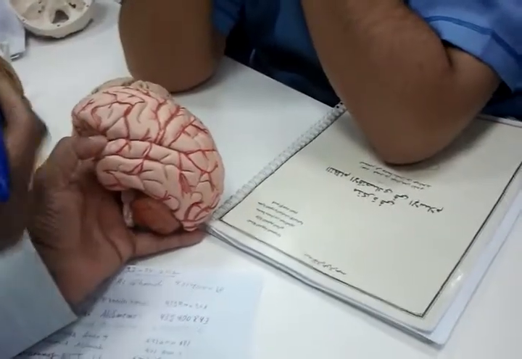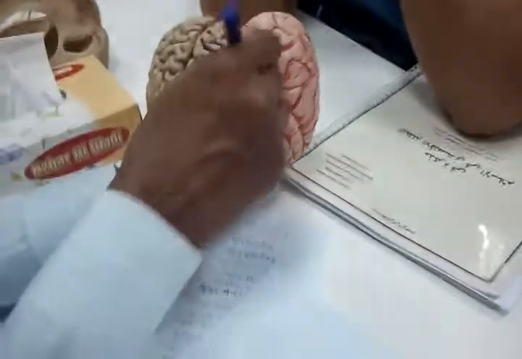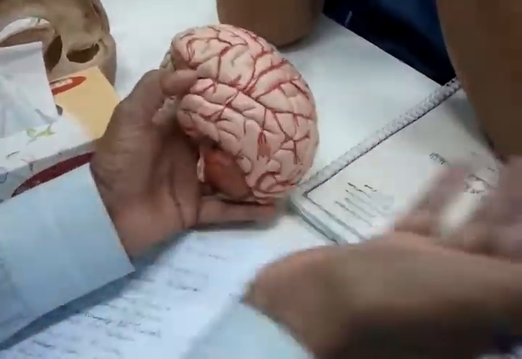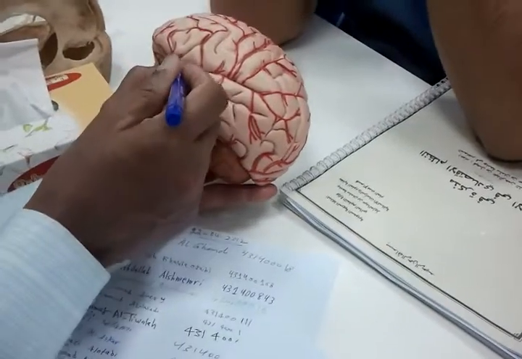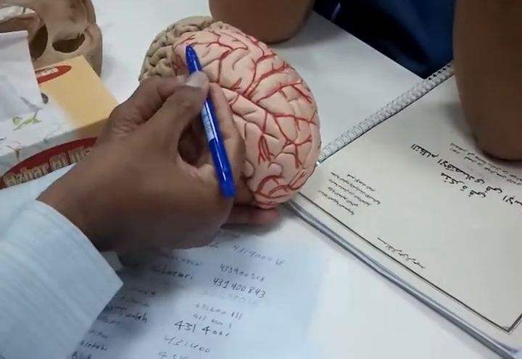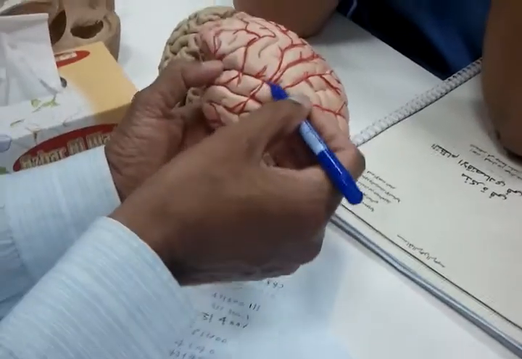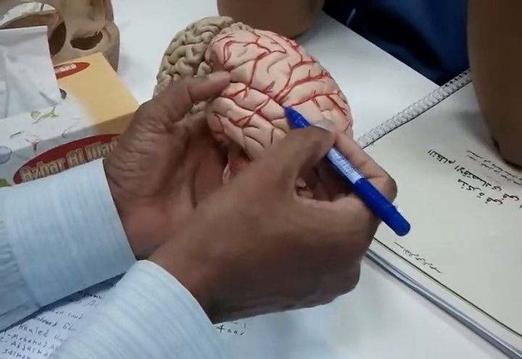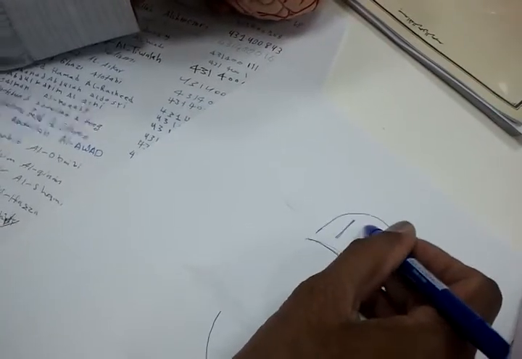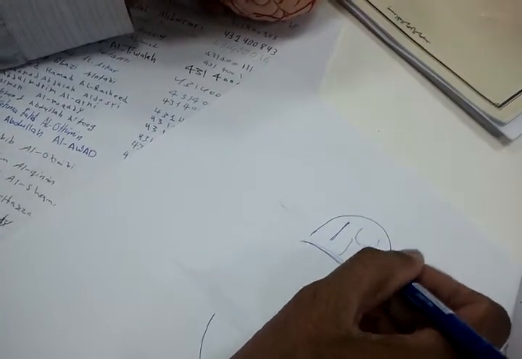So we told you that the lateral sulcus has a stem which is present on the inferior surface, and then it has three branches. This is the posterior ramus, this is the ascending ramus, and this is the horizontal ramus. This is the stem of the lateral sulcus. Do you agree? There are some sulci and some gyri over here, sulci and gyri everywhere.